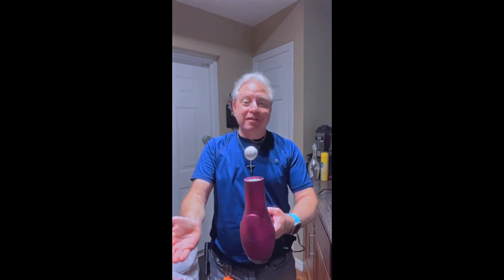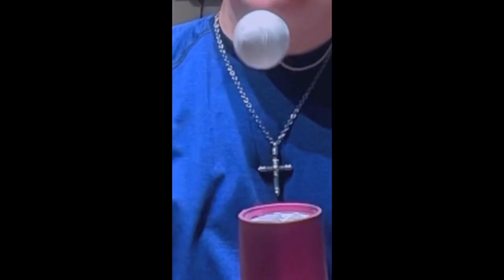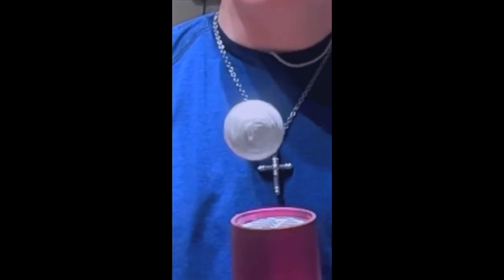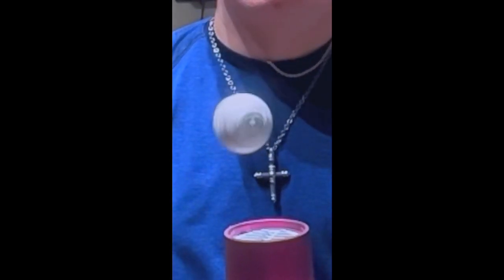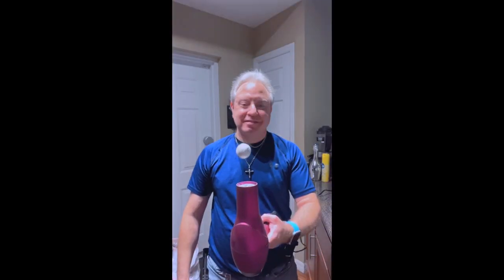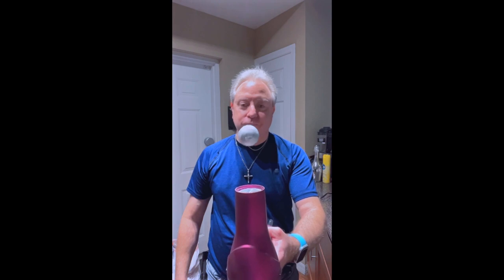And the Bernoulli principle. Amazing. I'm moving it closer. And that's on high speed now. And there you go. There you have it. That's the Bernoulli principle, demonstrated with air and with water.